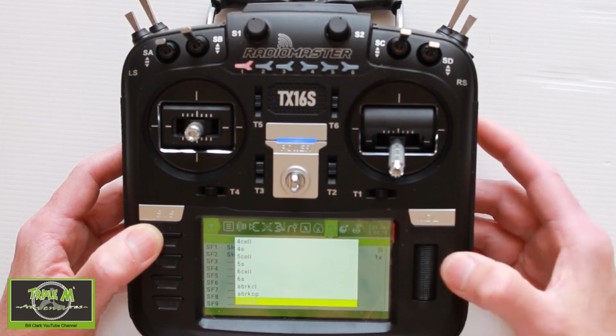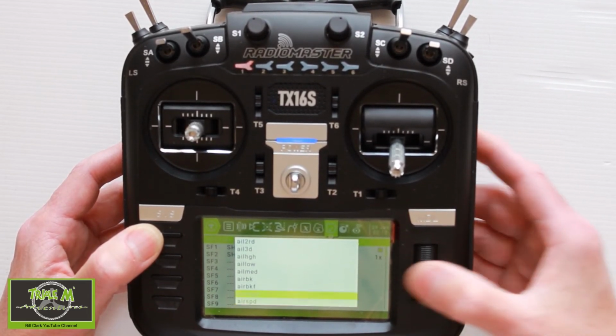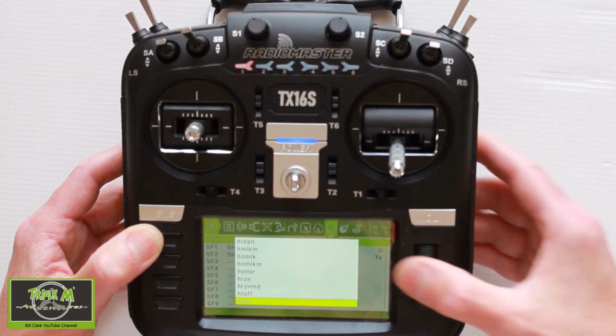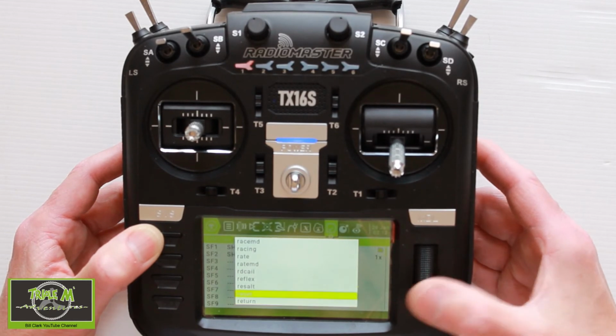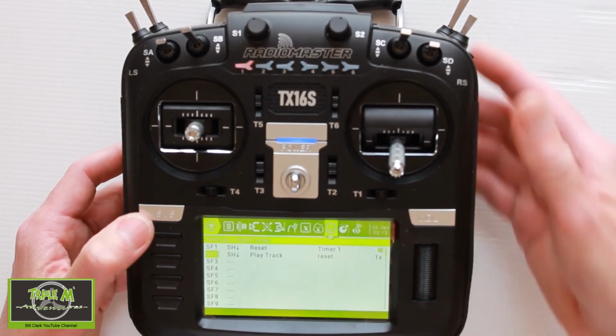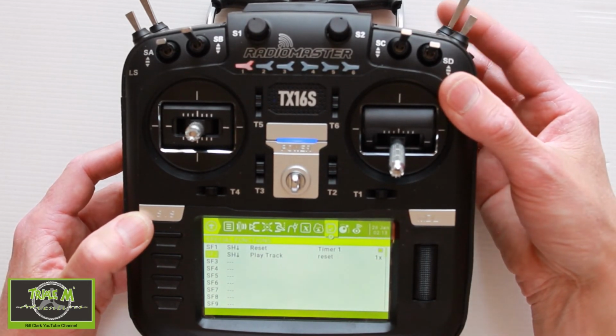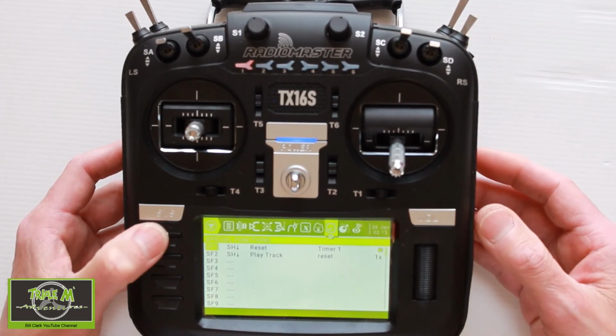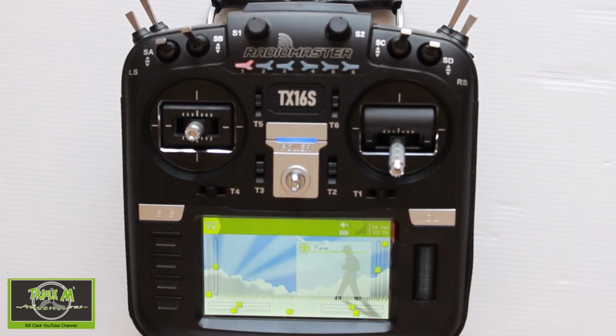So we've got to do a lot of scrolling, so I'll speed this up. There are lots of files. And there we go, reset. And then we can push enter. And if we now flick the momentary switch, reset. There we go.